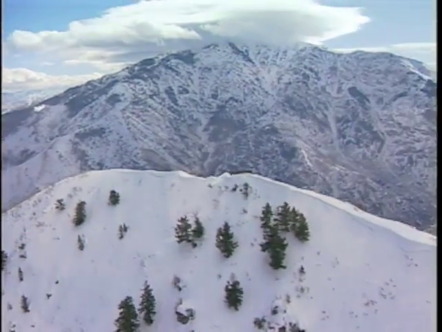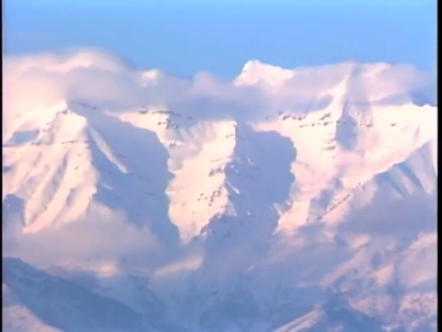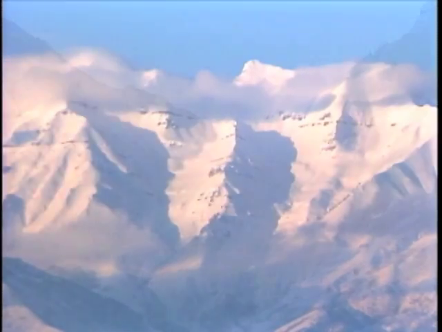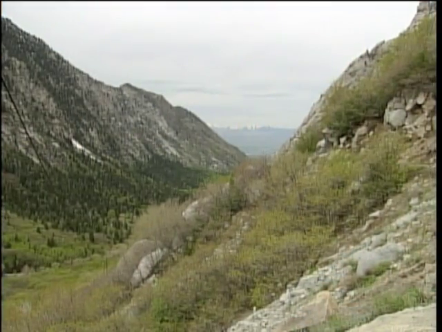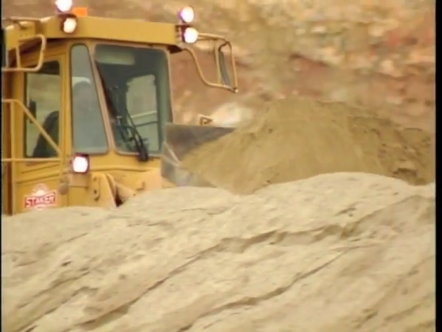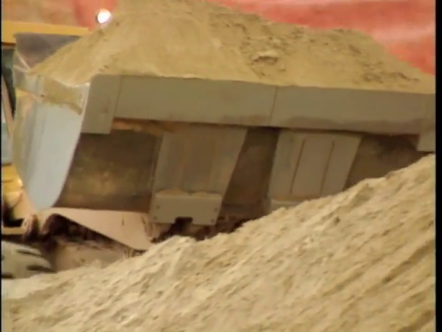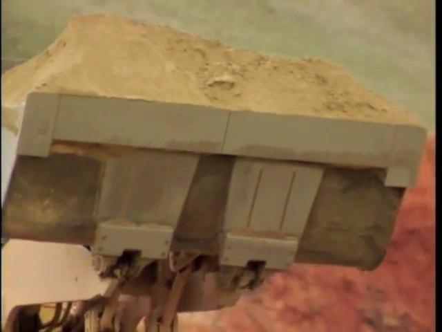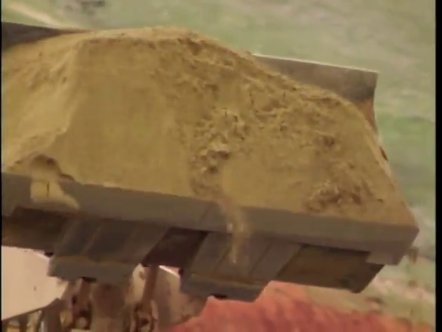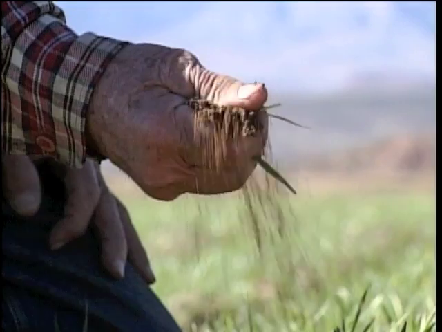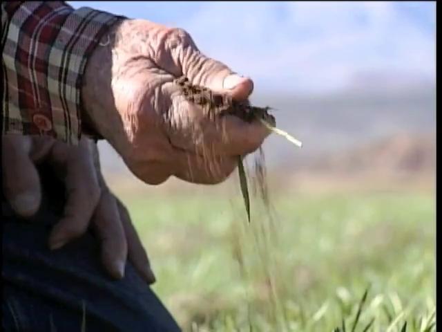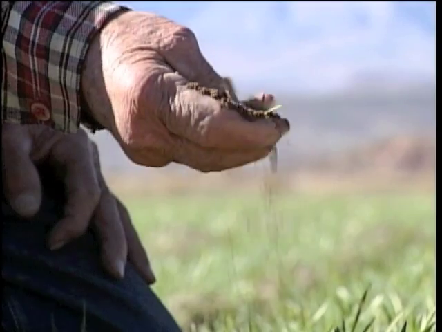Glaciers covered most of Utah above 8,000 to 9,000 feet and left sand and boulder deposits on the mountains and in the canyons. The soils we have are the product of billions of years of geologic process and the most recent climate in Utah. And yet they are an extremely fragile resource. We're losing our topsoil at 15 times the rate that it's being made.